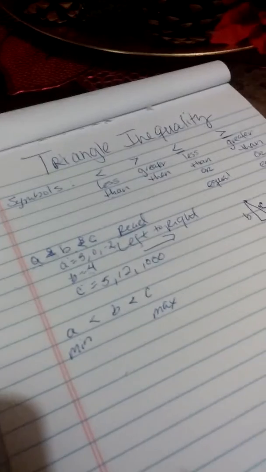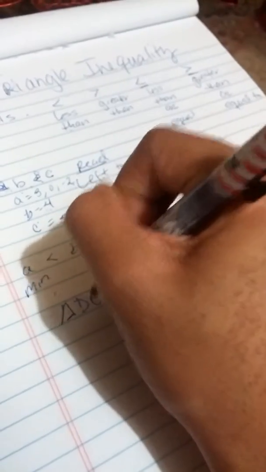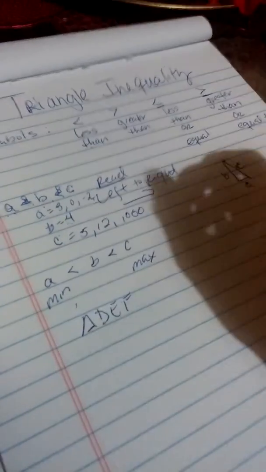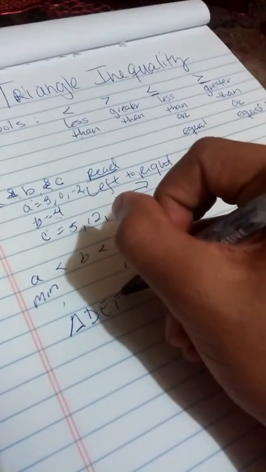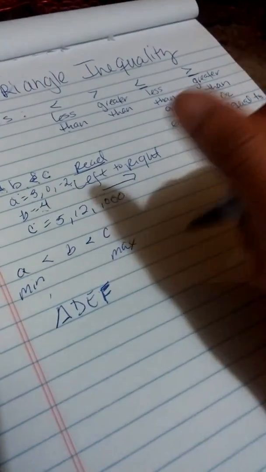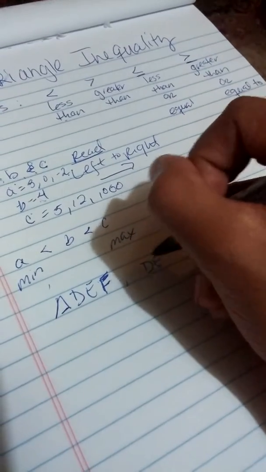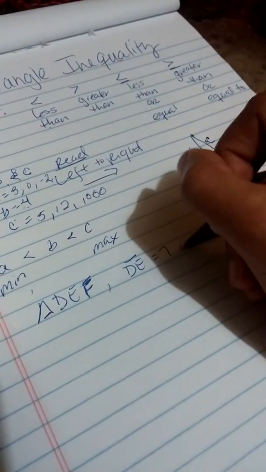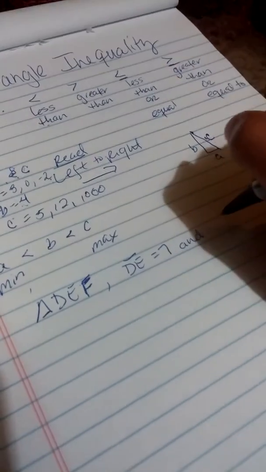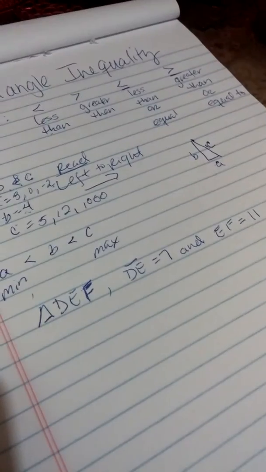Okay, so let's take a look at some actual questions now. You may have a question where they give you a given triangle. Let's say triangle DEF has sides, that F looks weird. Let's fix it. That's better. All right. Let's say that side DE is equal to 7. And let's say EF is equal to 11.